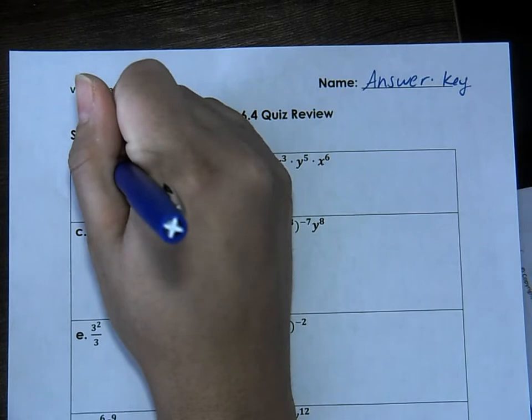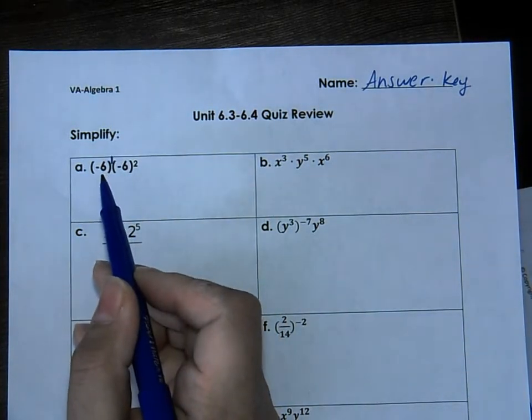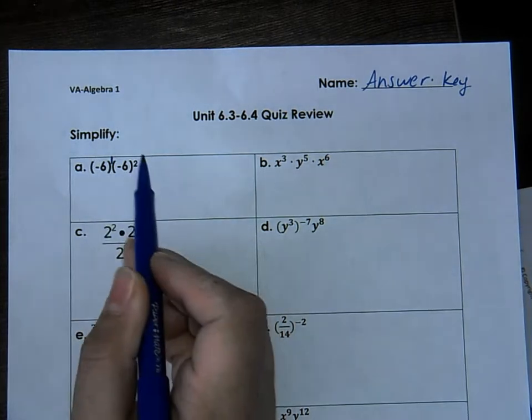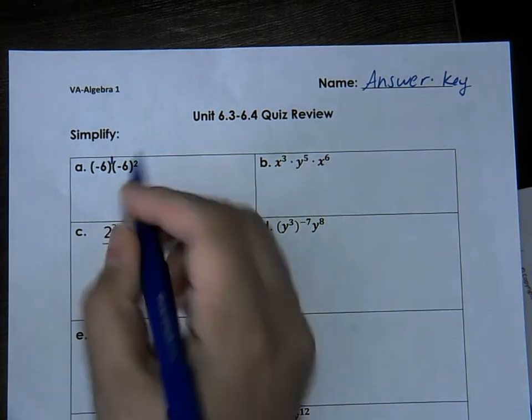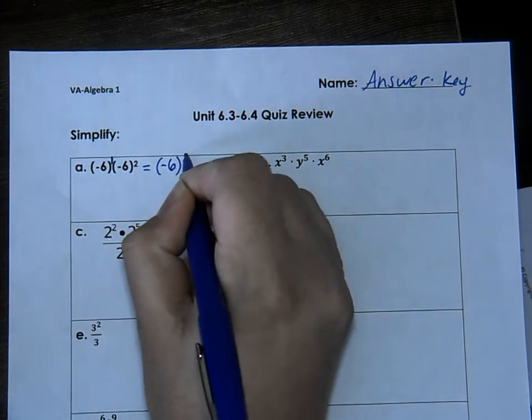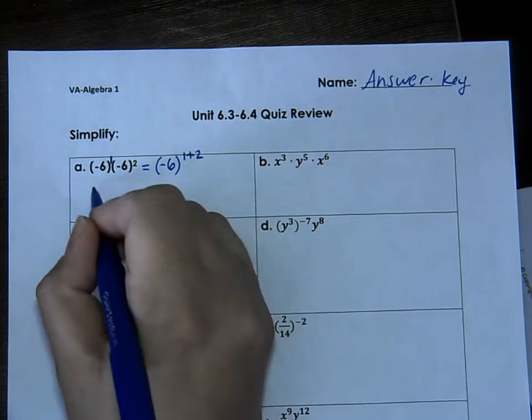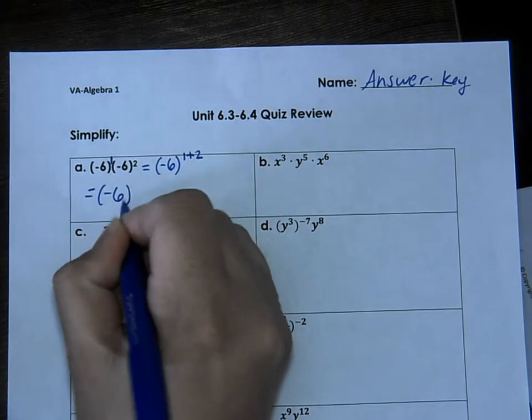So if it helps, put a little 1 on top of the first -6, because there's only one of those. There are two -6 squareds. So altogether, then we would write -6. You could write 1 plus 2 if you want to show that extra step of work, or go right to -6 cubed.